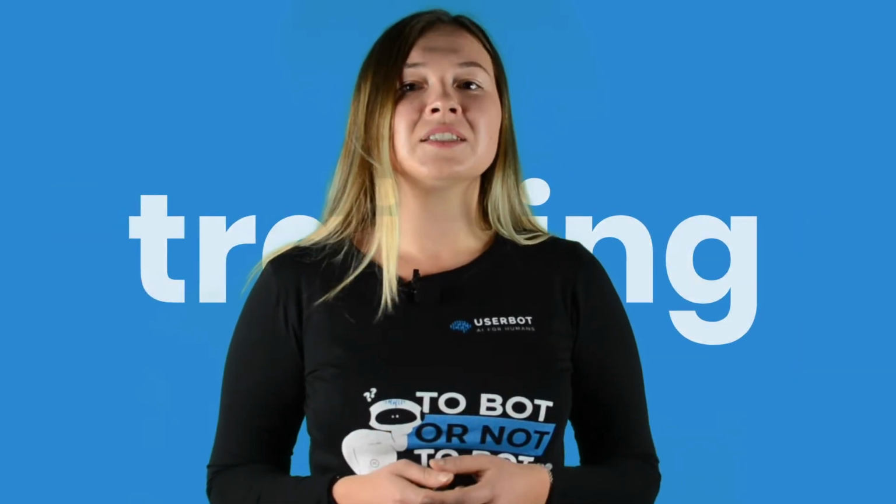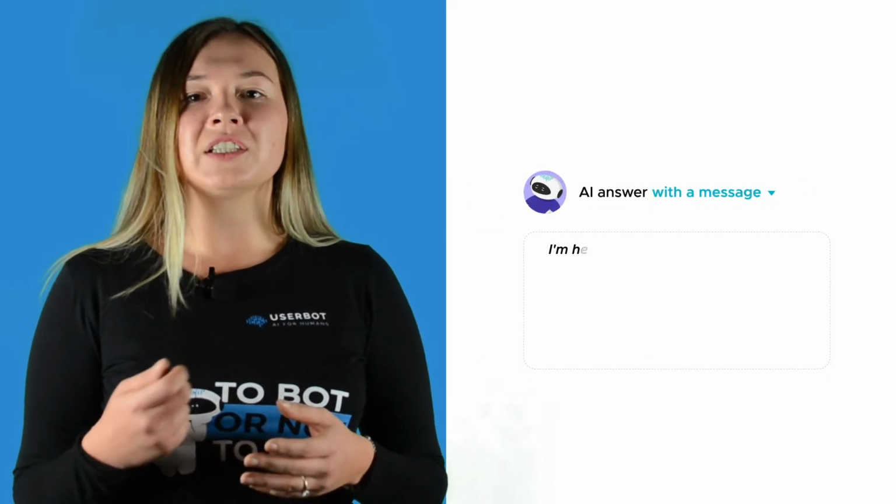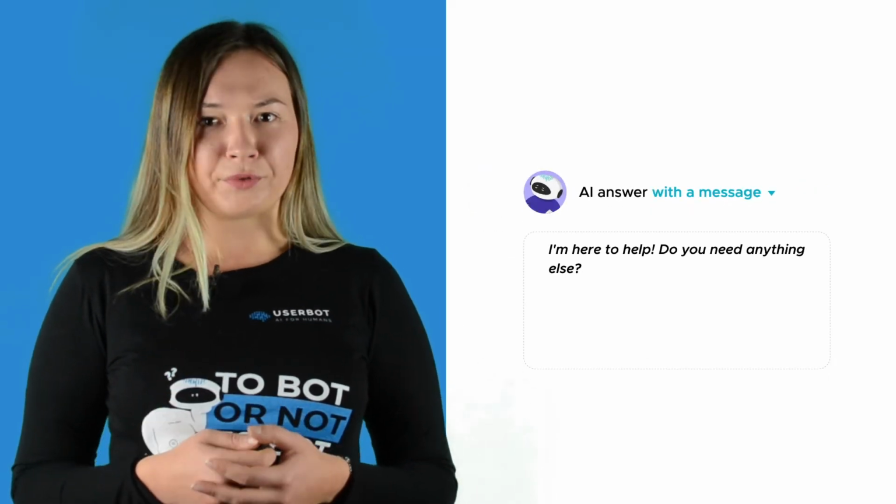Training is what makes your bot smart. It allows you to answer questions outside of the flows. For example, when a user types a sentence, which we call input, the AI is able to understand the intent and respond with a message, by starting a flow or escalating to a human operator.